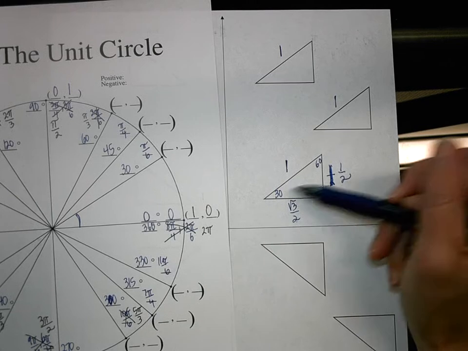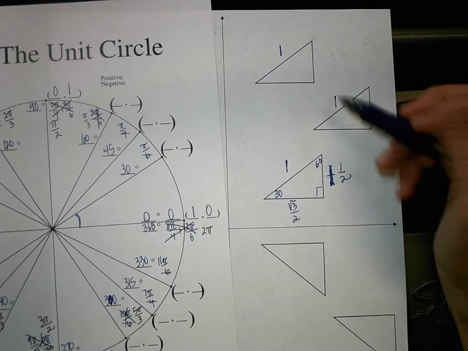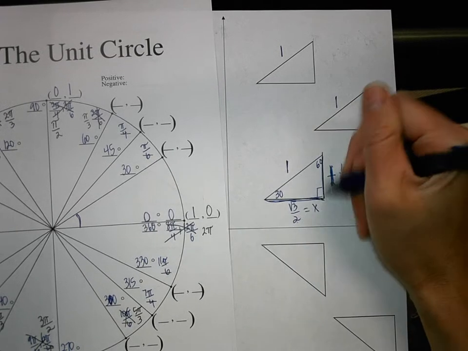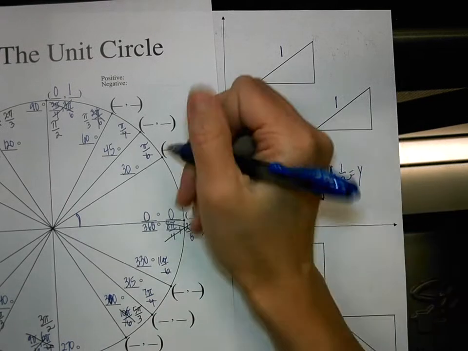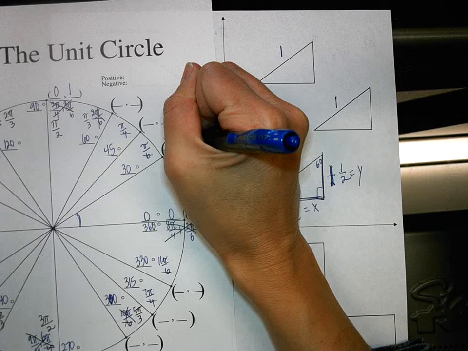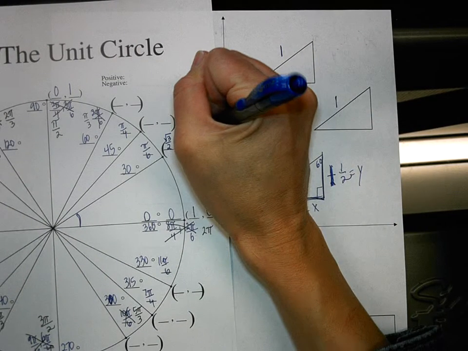And then the 30 is half of 60. So remember that this is going on the x-axis and this is going on the y-axis. So therefore, over here in the x spot is root 3 over 2, and the y spot is 1/2.